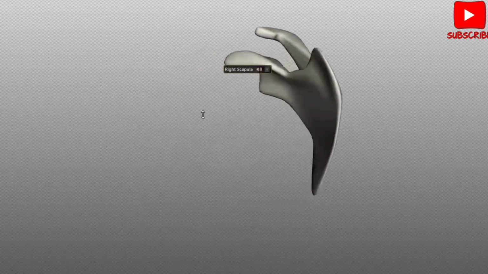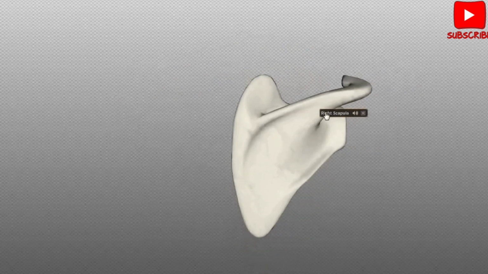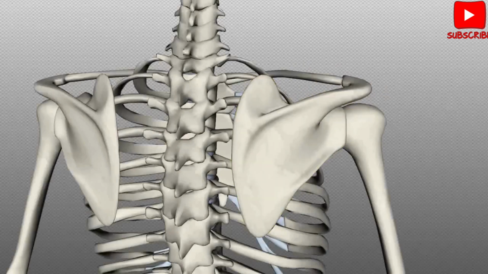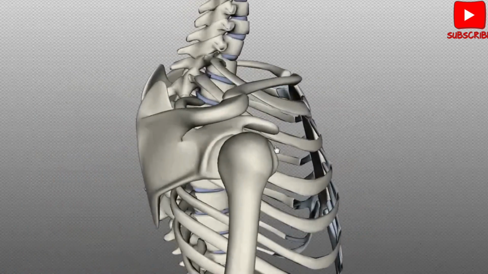So three fossae. I mentioned before this other fossa here, which articulates with the humerus. This is called the glenoid fossa, and this is the point of articulation with the humerus, which is the bone of the upper arm.